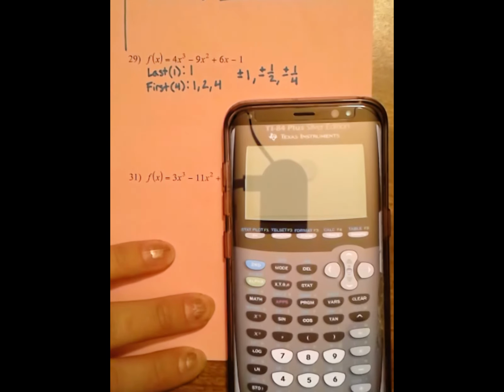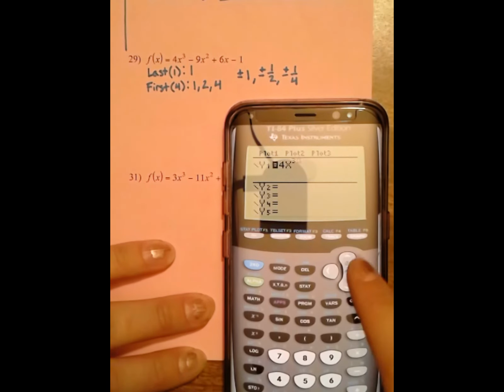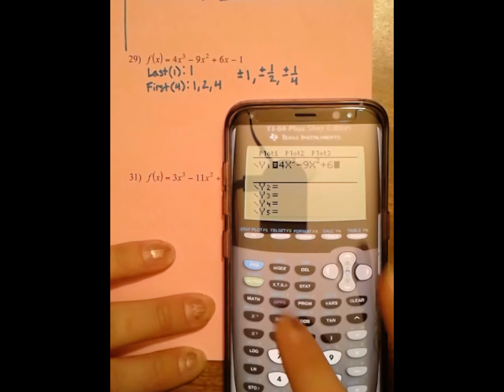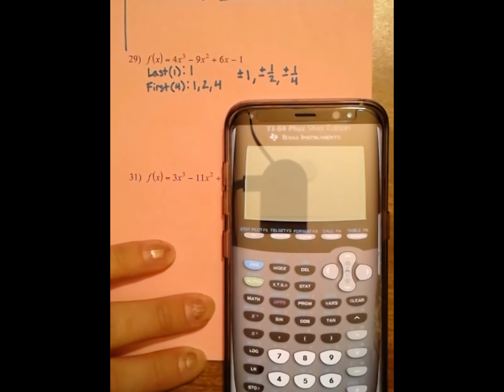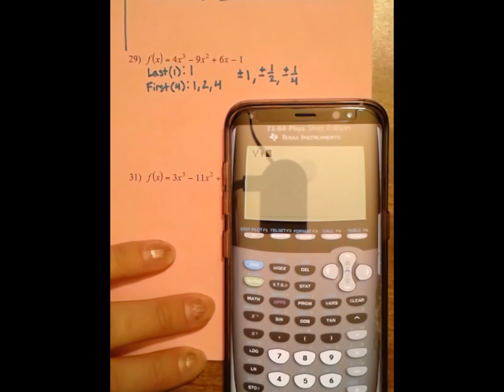So first I turn it on. I go to y equals, and I'm going to type in this equation, 4x cubed minus 9x squared plus 6x minus 1. And I'm going to quit out of that. And now our favorite sequence, vars, y vars, function, y1. If you haven't memorized that, you should memorize it. So now I'm going to put in parentheses, and I'm just going to start testing these. I'm just going to start with positive 1.